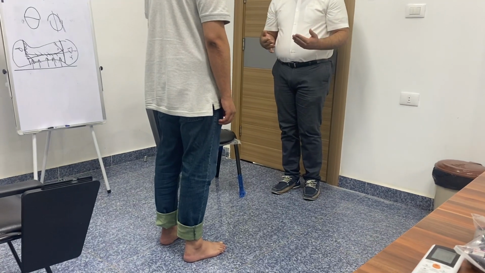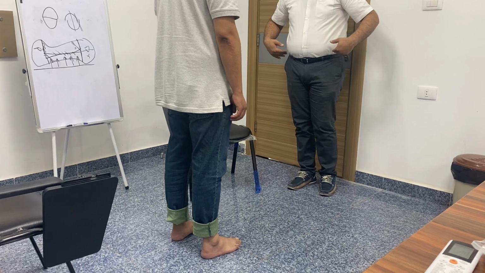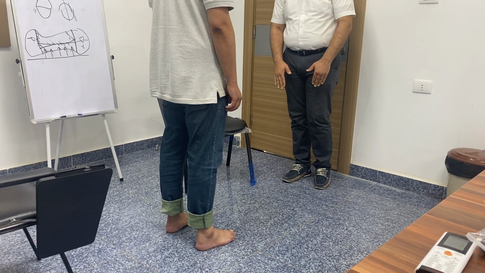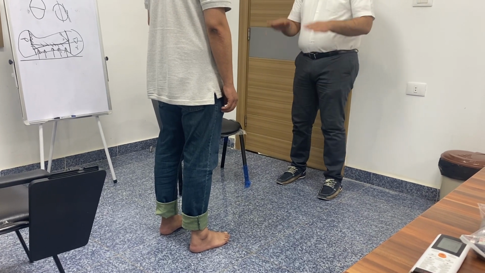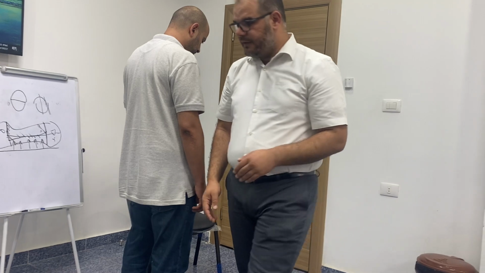Then you need to start inspection. In the foot and ankle, inspection starts from the shoulders, back, and then foot and ankle. When I look at the shoulders, I can see the patient is standing still. Both shoulders are symmetrical. I have to look at the back.